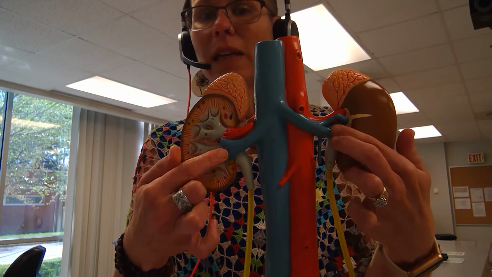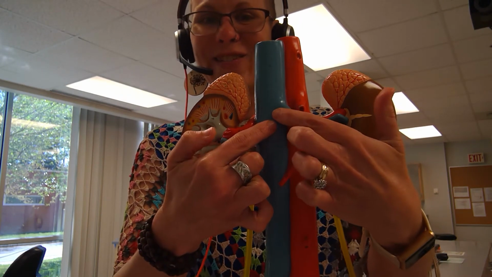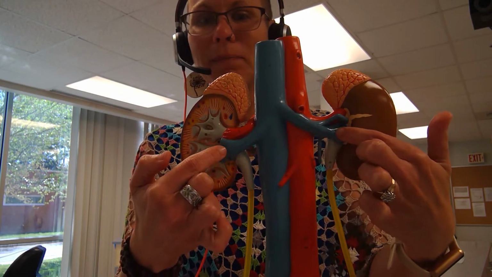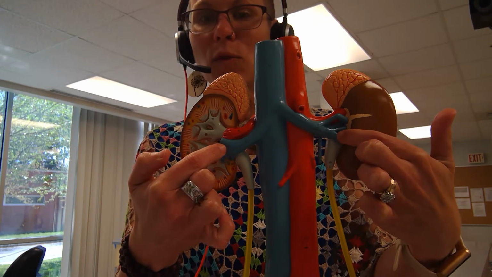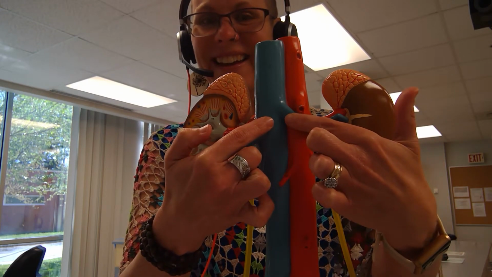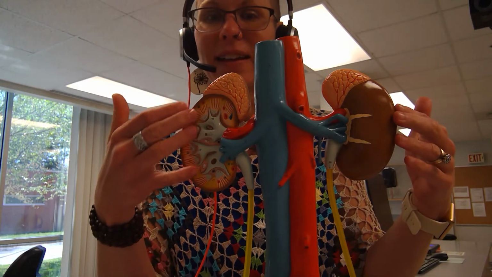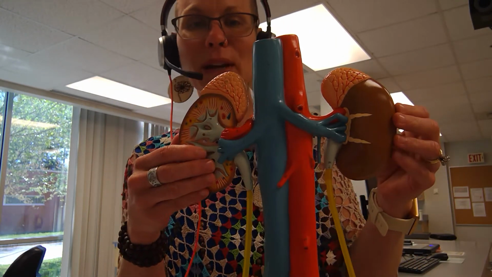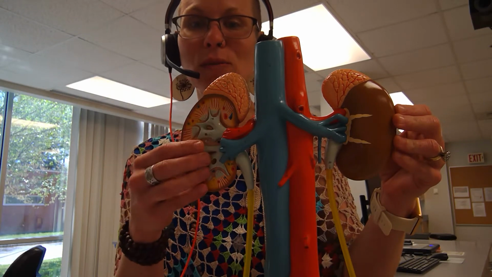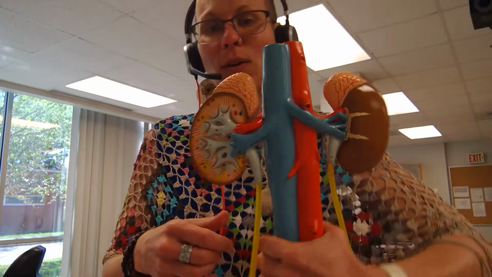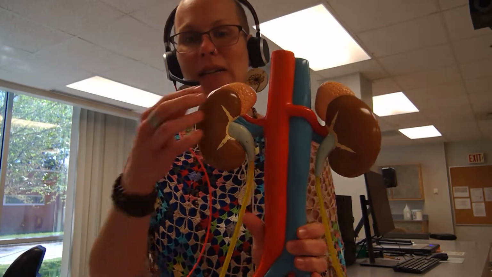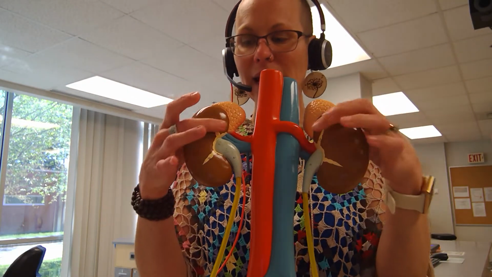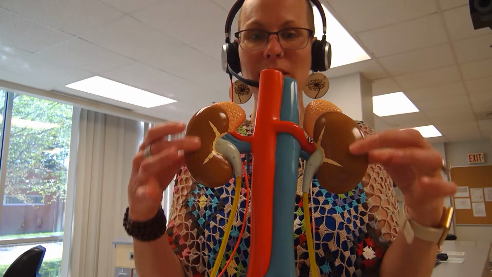Coming from the kidney towards the inferior vena cava, we have the renal veins, okay? Now here is a cut of the kidney, so you can see some structures here, but I do have another model that I like to really use for that. Going back to this view, we see the adrenal glands sitting on top of our kidney, and then right here, of course, we have our kidneys.